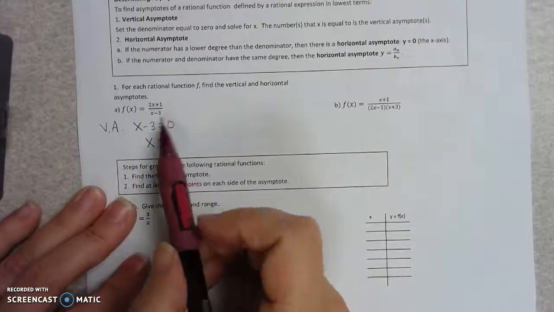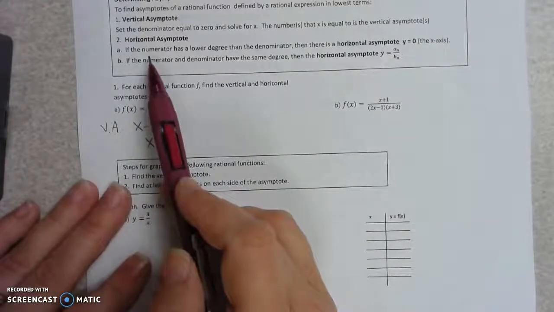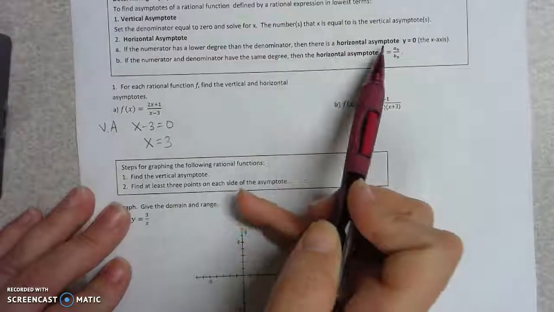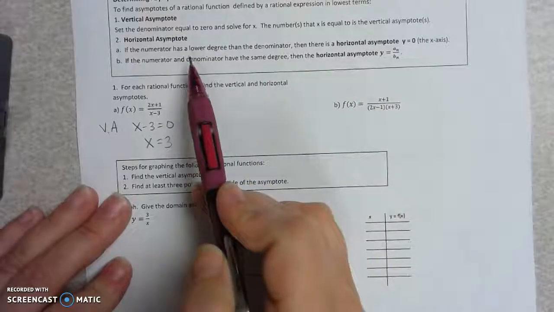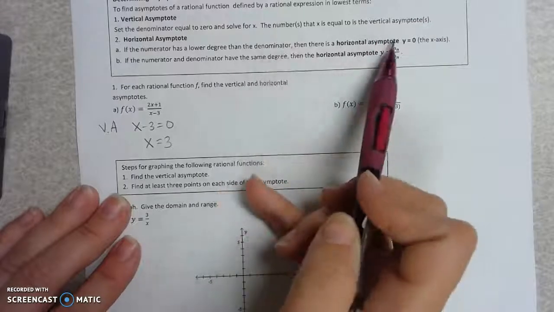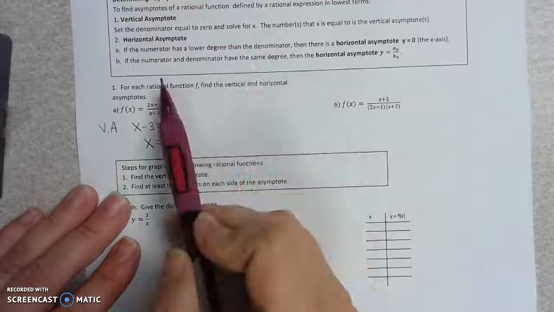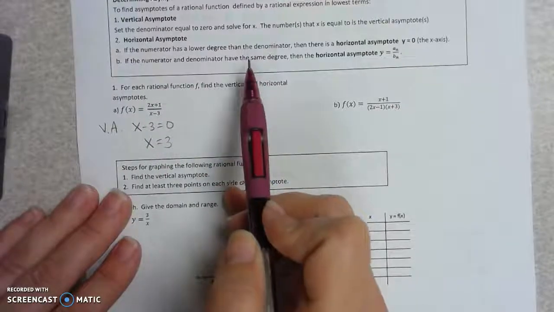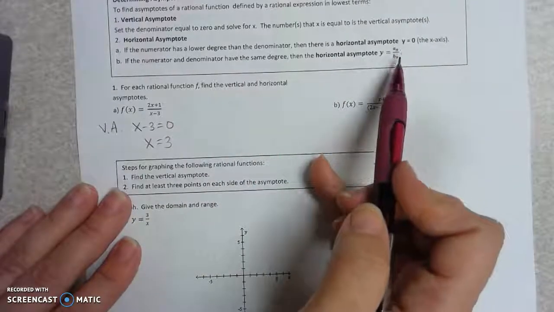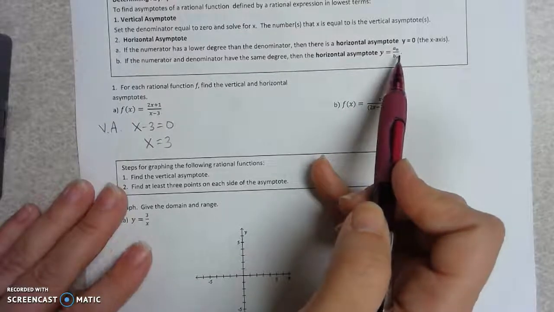Alright, for the horizontal asymptotes, you have two possibilities. If the numerator has a lower degree than the denominator, then the horizontal asymptote is y equals 0. So you look at the degree. If the exponent in the numerator is smaller than the one in the denominator, the horizontal asymptote is at y equals 0, which is simply the x-axis. If the numerator and denominator have the same degree, meaning they have the same exponents, then you take the two terms and simplify them, and that will be what y equals, or where the horizontal asymptote will be.